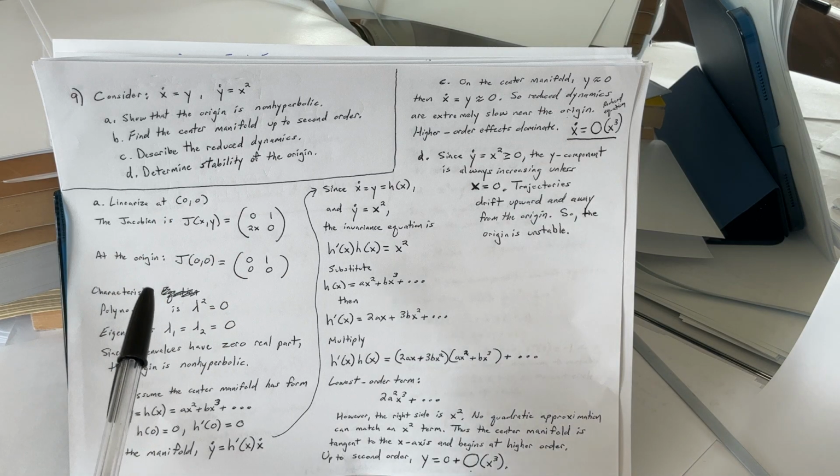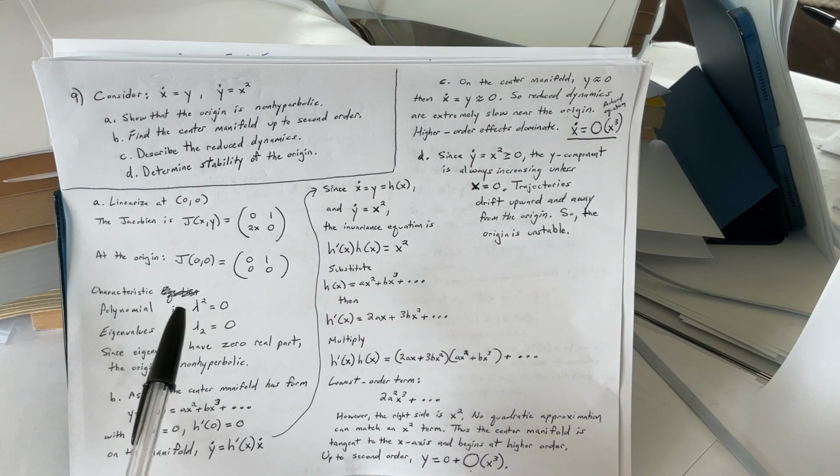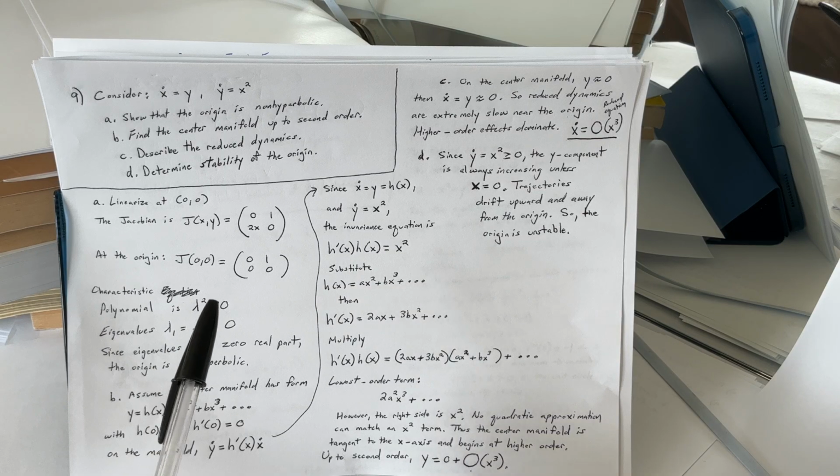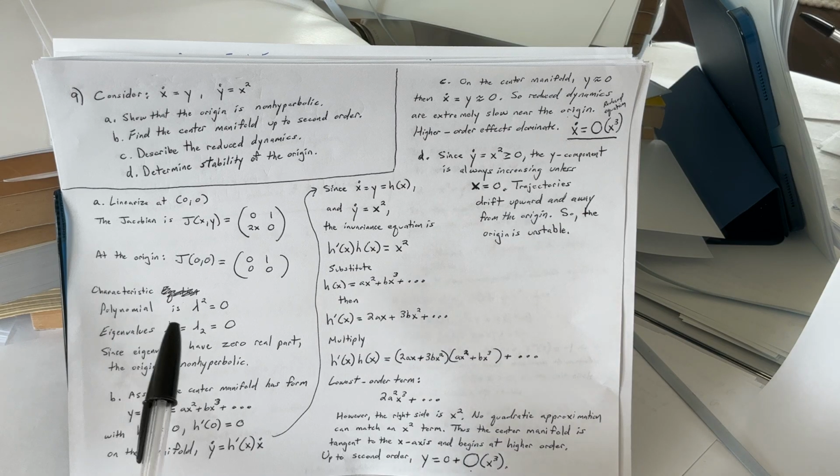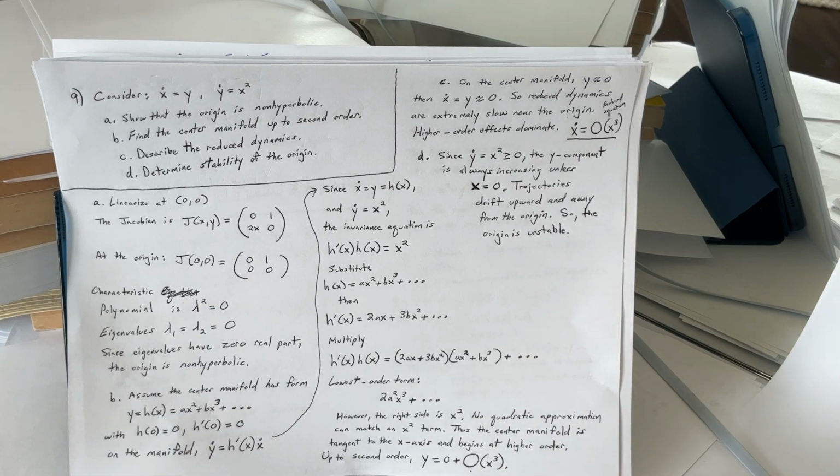Okay, so we want the characteristic polynomial, and in this situation that's lambda squared equals 0. So our eigenvalues are going to wind up being lambda 1 equals lambda 2 equals 0 after you perform the computation. And now what we could conclude is, since the eigenvalues have 0 real part, the origin is non-hyperbolic. Zero real part, origin is non-hyperbolic. For letter B, find the center manifold up to the second order.